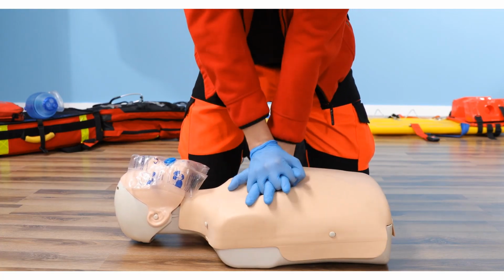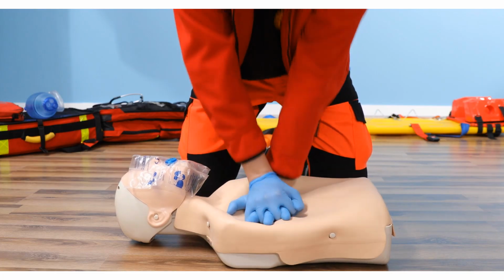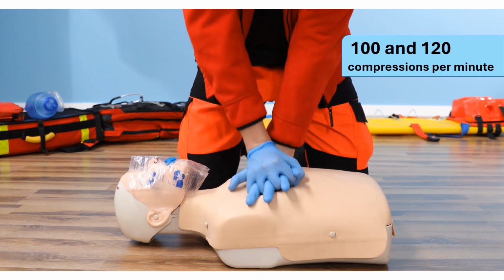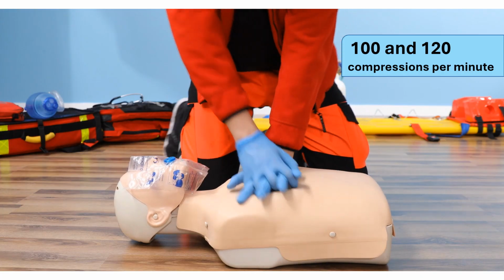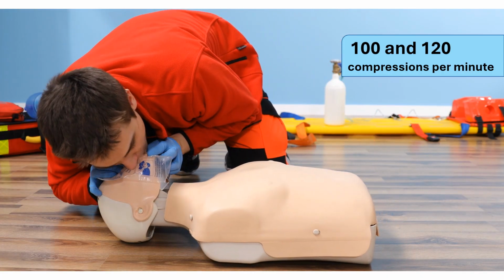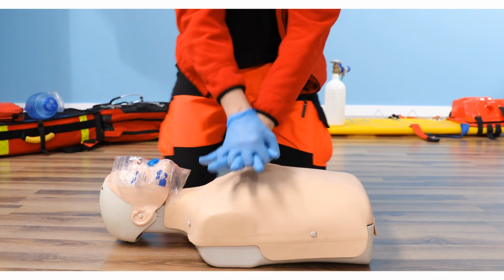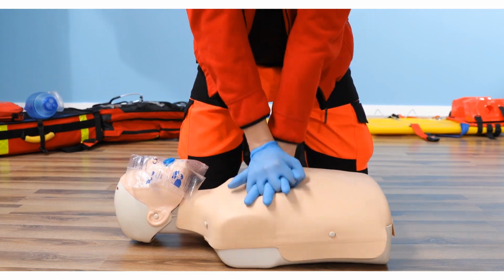Keep your compression rate between 100 and 120 compressions per minute. Ensure each compression is at least 2 inches or 5 centimeters deep to be effective. Place both hands on the lower half of the victim's sternum or breastbone with your fingers interlocked and elbows straight.